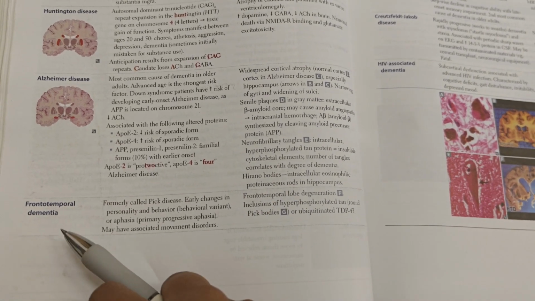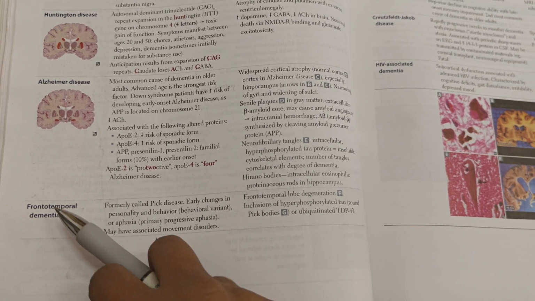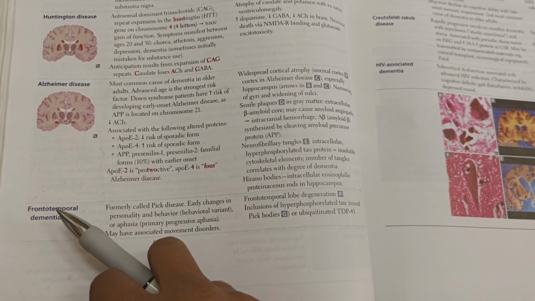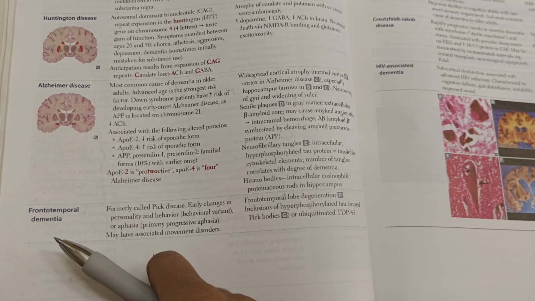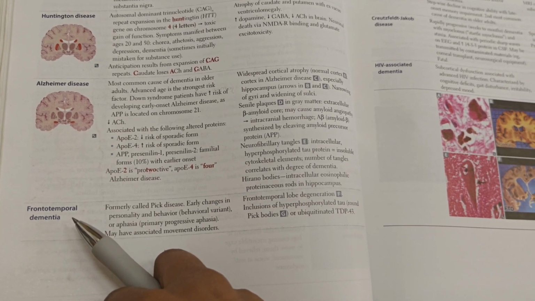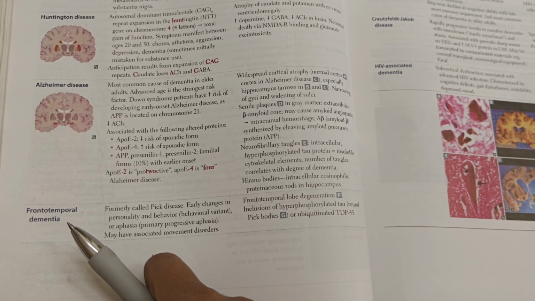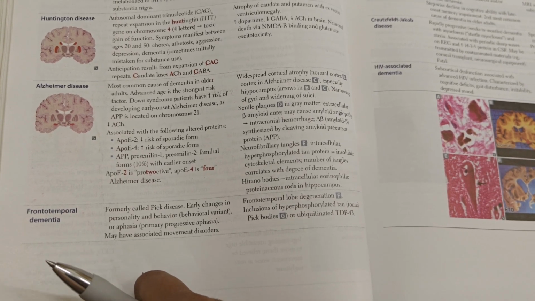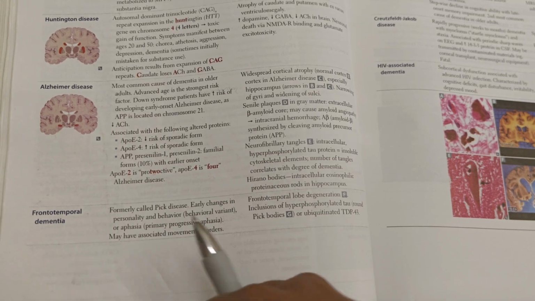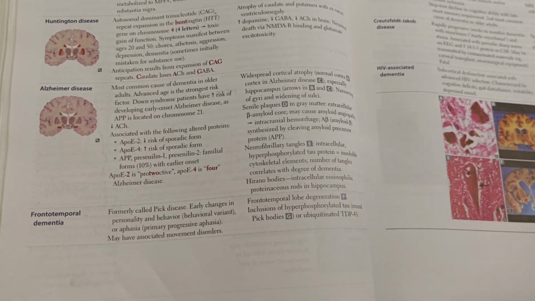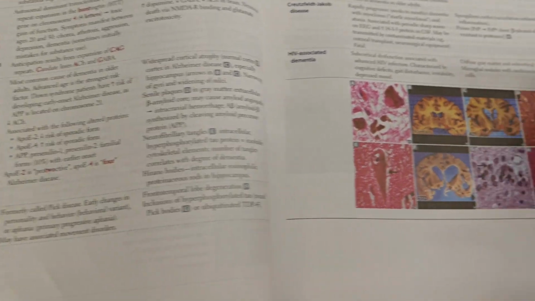Coming to frontotemporal dementia, frontal and temporal lobes are lost. Of course, frontal means motor functions are lost, temporal means hearing is lost, and also Wernicke's aphasia you can get here. This is called Pick's disease. Okay, frontal and temporal together, Pick's disease. You can here get hyperphosphorylated tau Pick bodies, ubiquitinated TDP43.